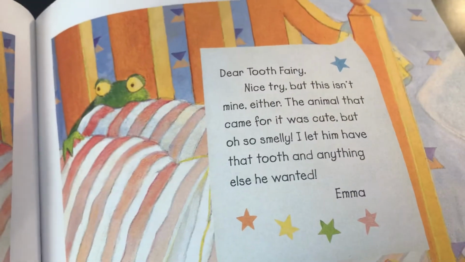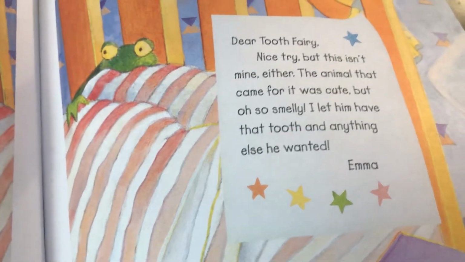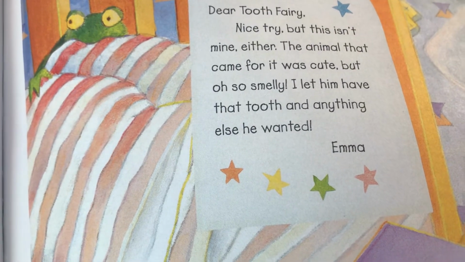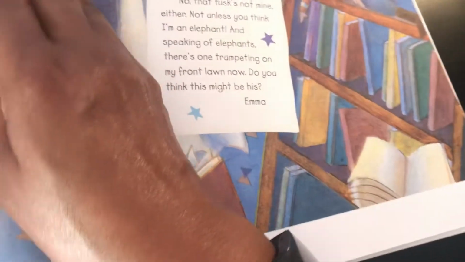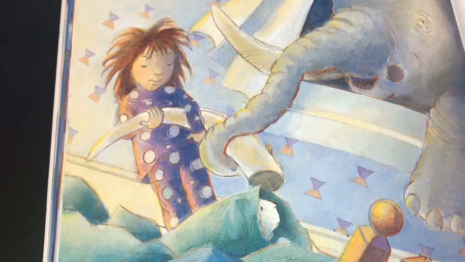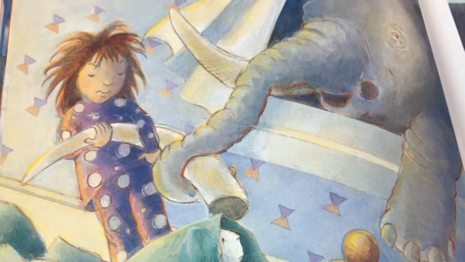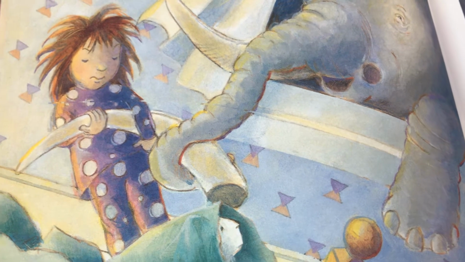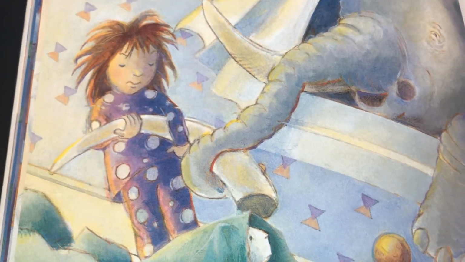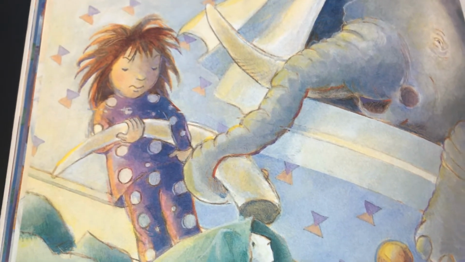Still not her tooth. Why do you think the Tooth Fairy is giving her all of those teeth that are not hers? Oh my goodness. You know, we can relate and we can connect because even animals have teeth, right? So all of the animals that are coming have some sort of teeth. That could be a text-to-world connection, not just a text-to-self.